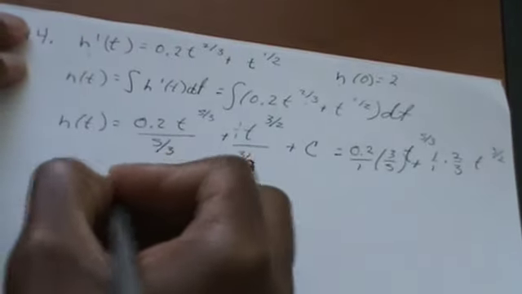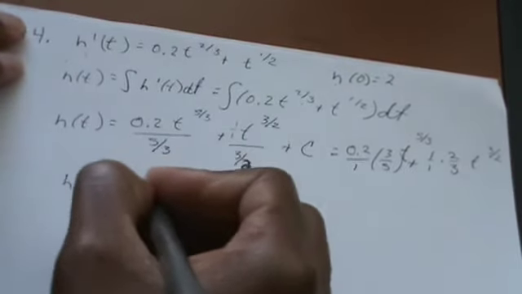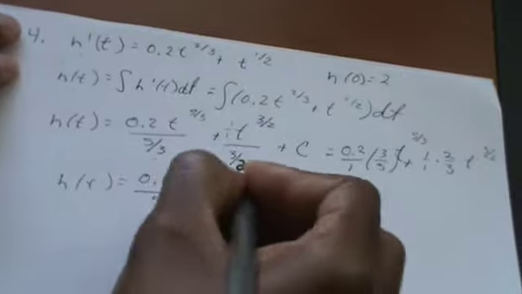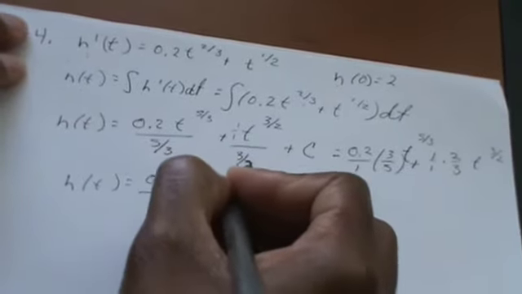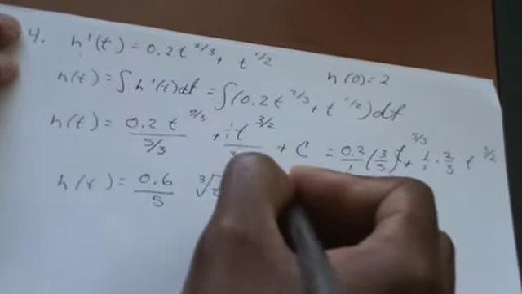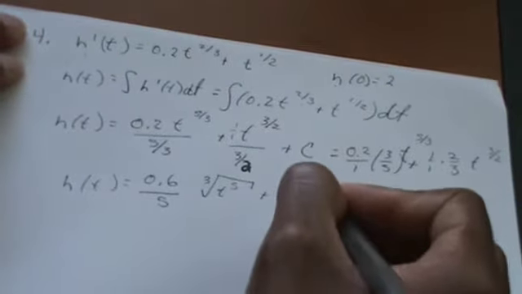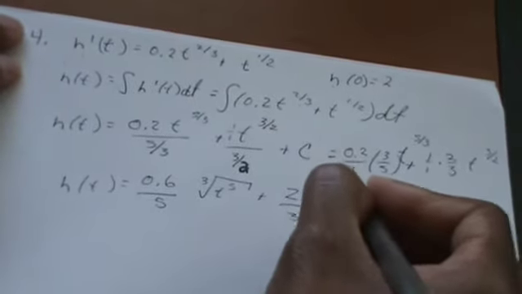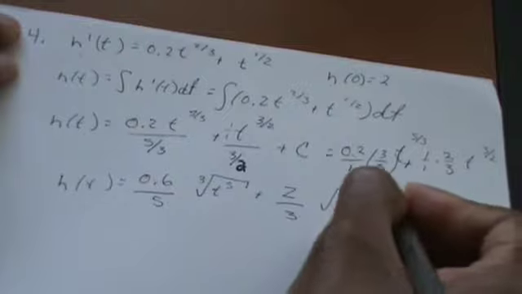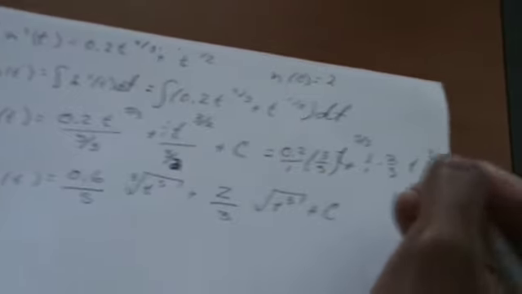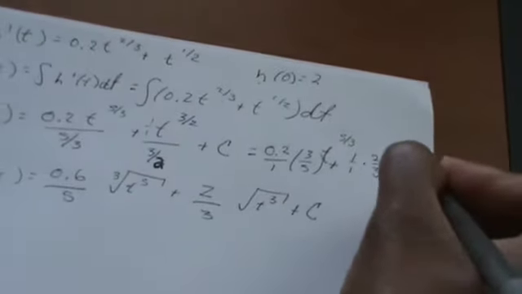Then h of t equals 0.6 over 5. This is the cube root of t to the 5th plus 2 over 3 square root of t cubed plus c. Okay, over here I should have plus c also.